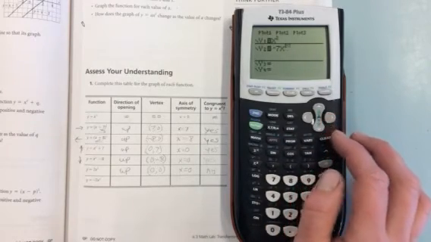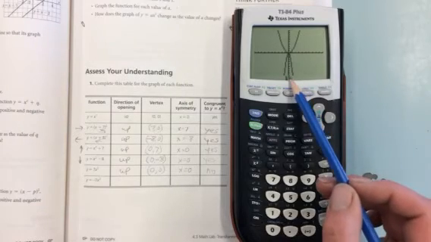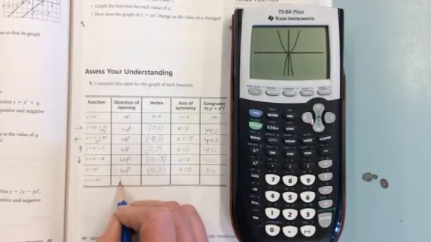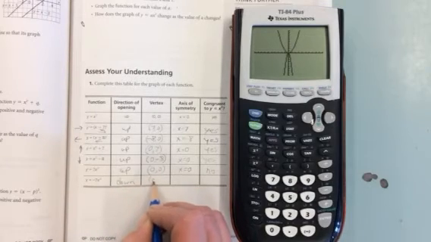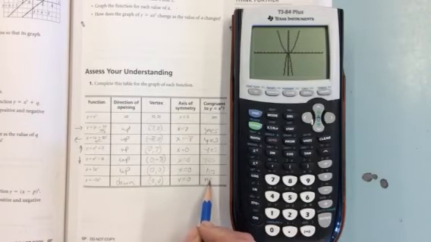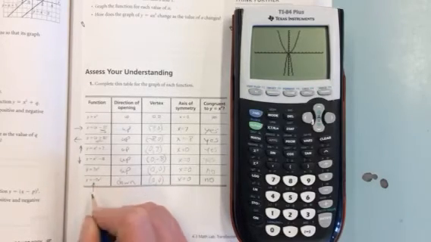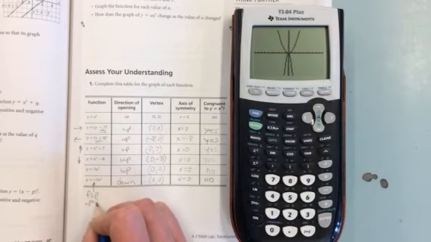-7x squared. See if it lets me do that. There's the original. Oh, it's upside down. Okay, so this is opening down. My vertex is still the same. My axis of symmetry is still the same. It's certainly not congruent to y equals x squared, but it is congruent to 7x squared. It's the same graph, it's just flipped upside down. So that flipped it upside down.